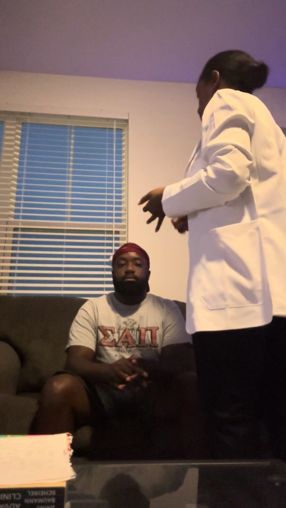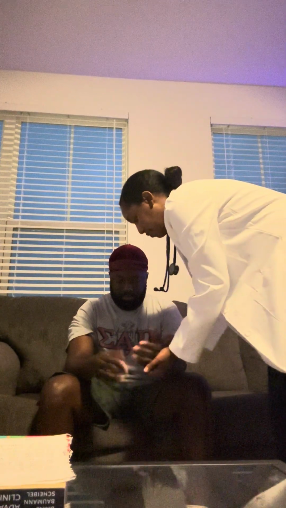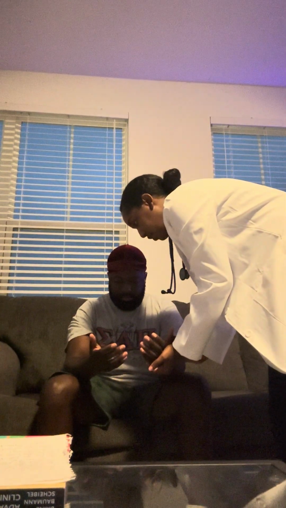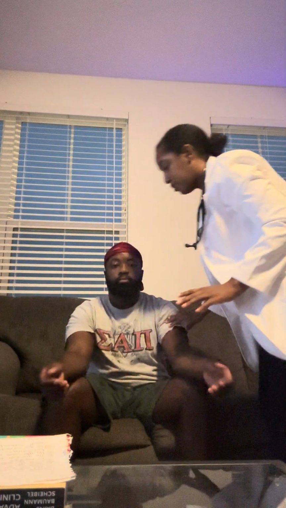Now we're going to feel for warmth in your upper extremities, and we're also going to check pulses. So I'm just going to feel for warmth. And we're first going to assess the radial pulse, which is right here by the wrist. We assess and compare each side. And then we have the brachial that's up here. And if you could scoot back a little bit.